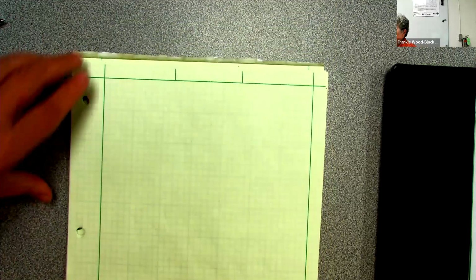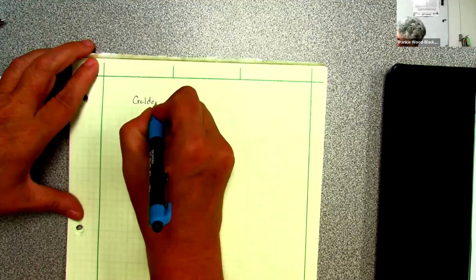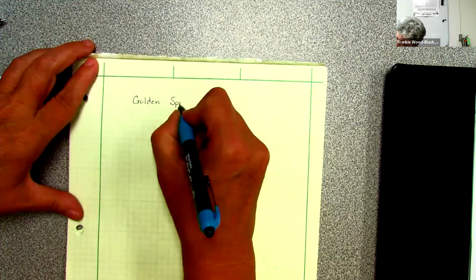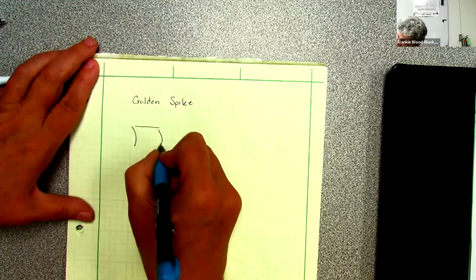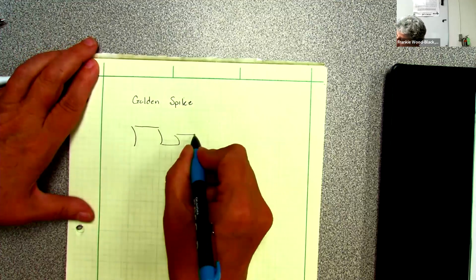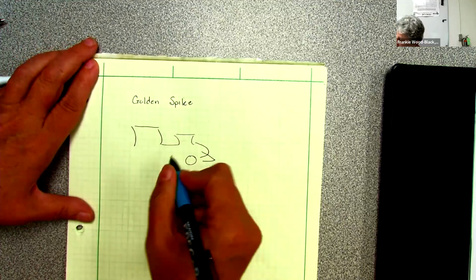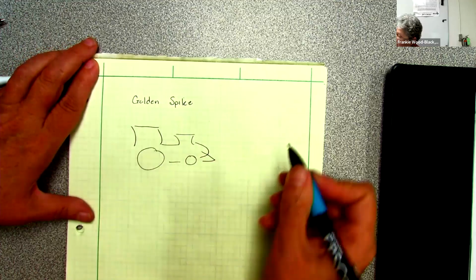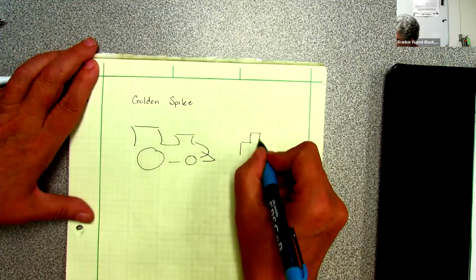If you look at your golden spike picture, the trains from the west look like this, have your little cow catchers. And the trains from the east look like this.